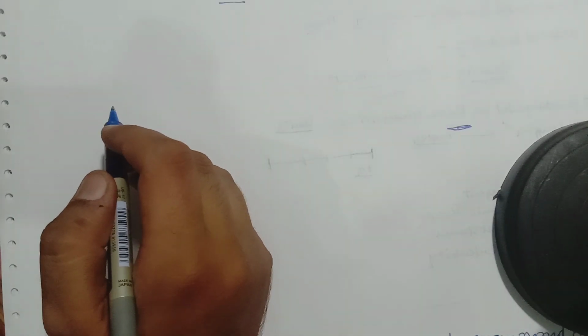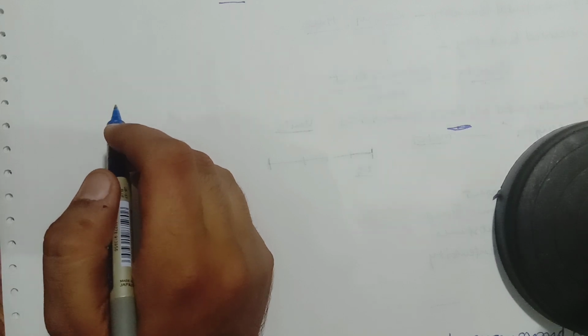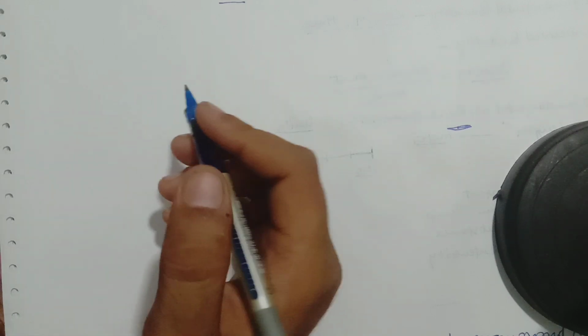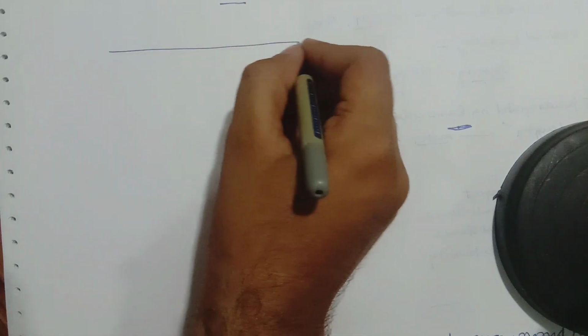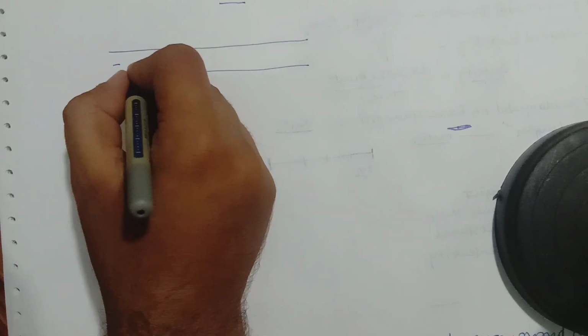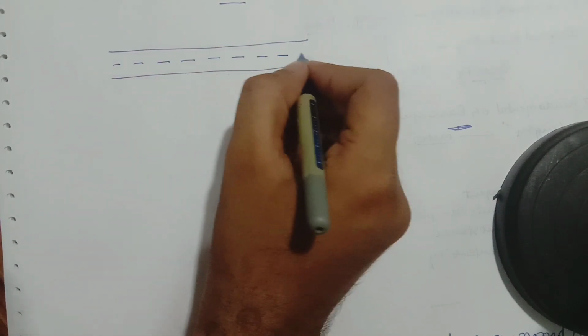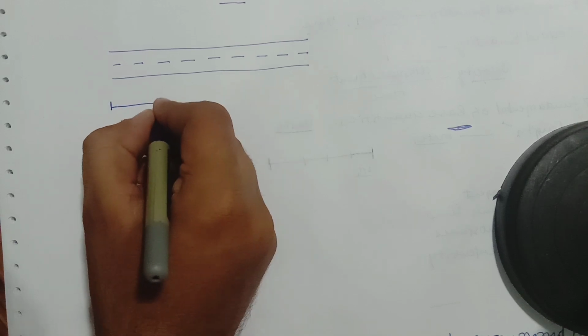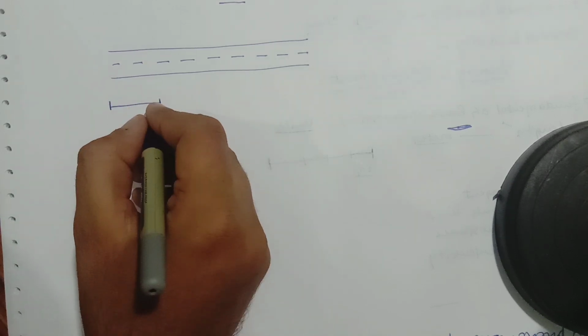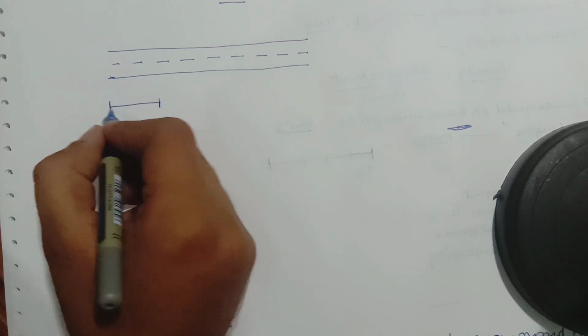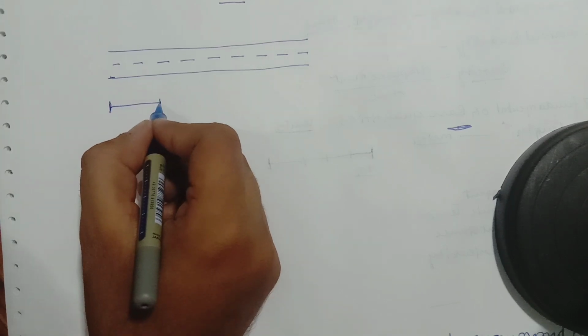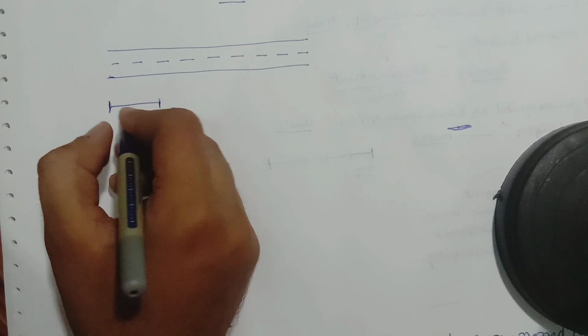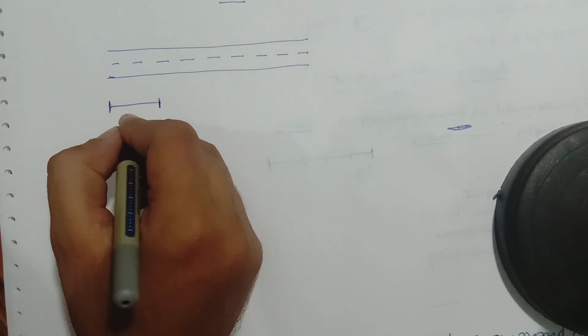Now, whenever a physical quantity is measured, it is measured with a reference. Like, let us say that I want to measure the length of this road. I don't know how long this road is, but I want to measure it. Then I must have a reference. So let us take this thing here as my reference, a unit of our measurement.